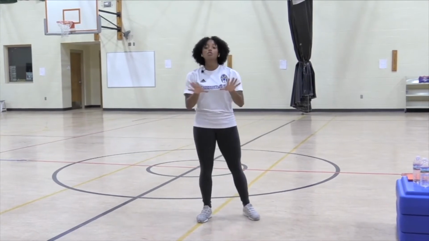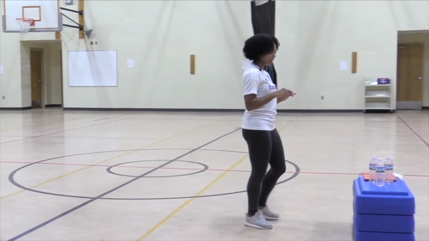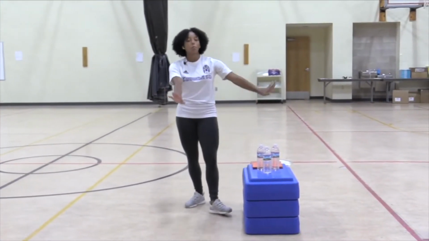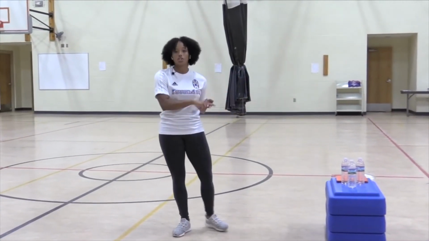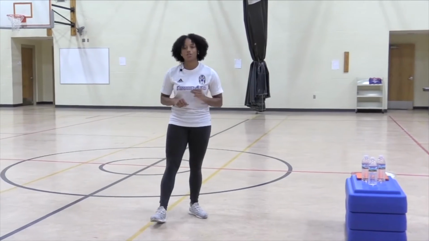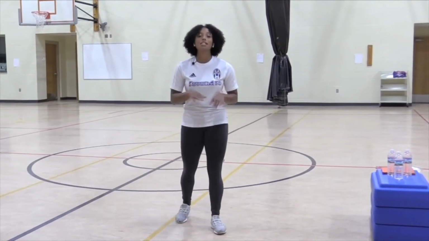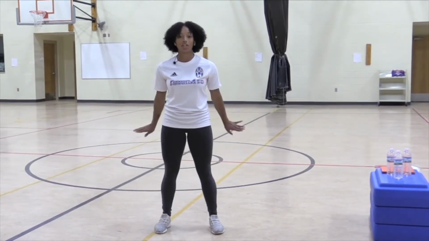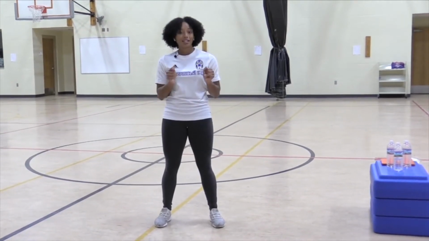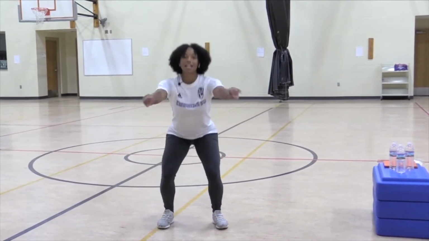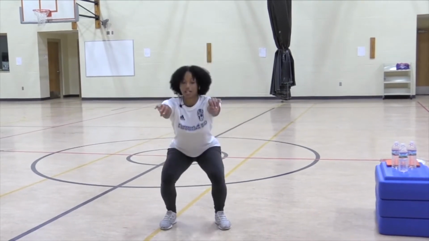So the first one that we're going to work on is bending. You won't need your water bottles for this section. You're going to use them for the next two, and I'll explain the other two to you. So the first one is bending. We're going to see how many times we can do squats in 30 seconds. You're going to see how many squats you can push out in 30 seconds.